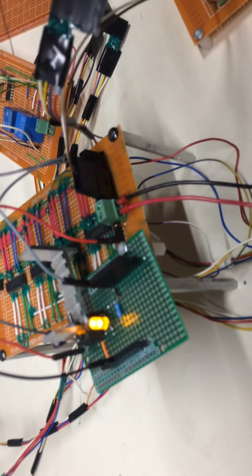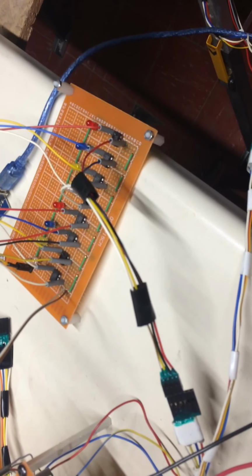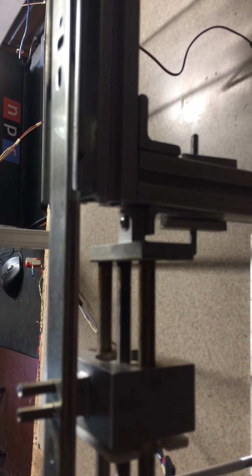Here are the H-bridge controllers, and here I have the opto-isolators and the LED lights which tell me which system is working. Here I have the high power relays. So I make one more demonstration and then I will turn off the system.